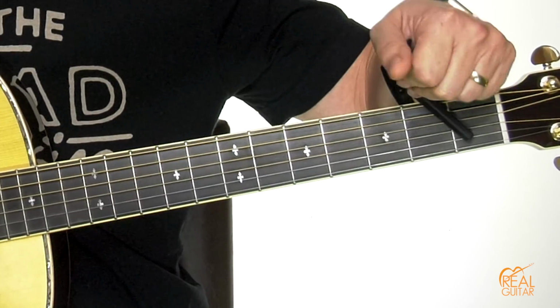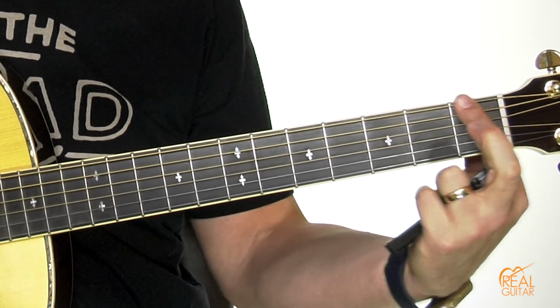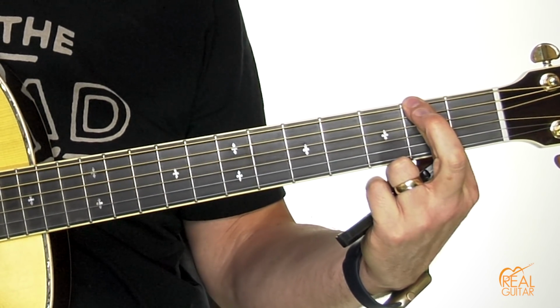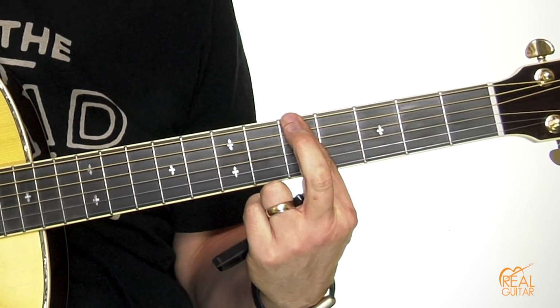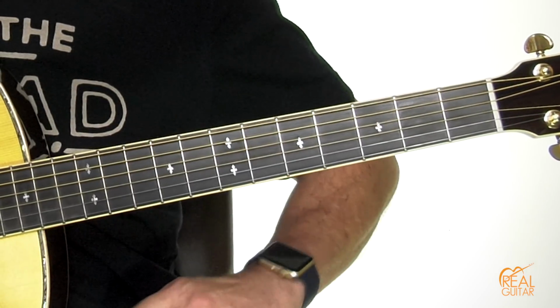Follow along with me. We start with G. Up one step would be A. Up another step, 2 frets, would be B. And then we need a half step to get to C. That's the 5th fret. So let's put the capo on there. Now when you play a G chord, it's actually going to sound like a C chord.